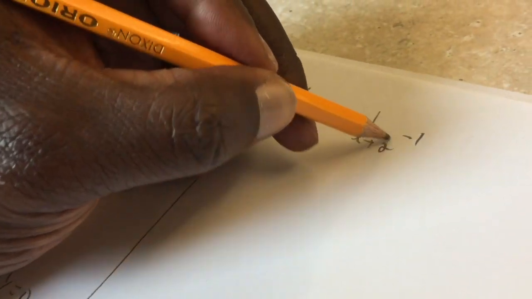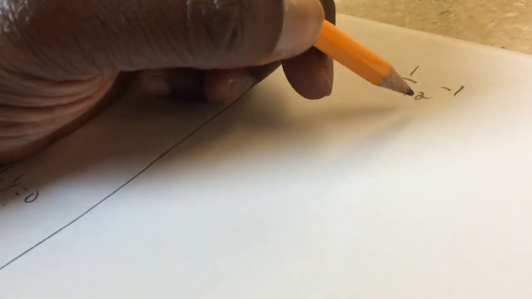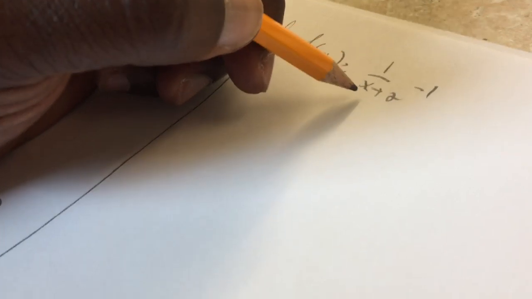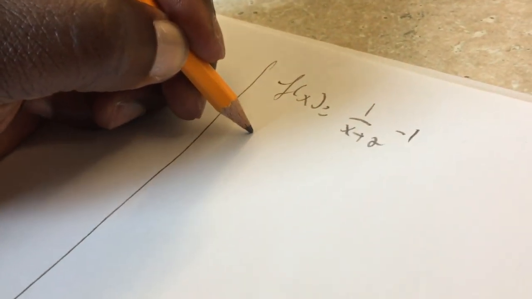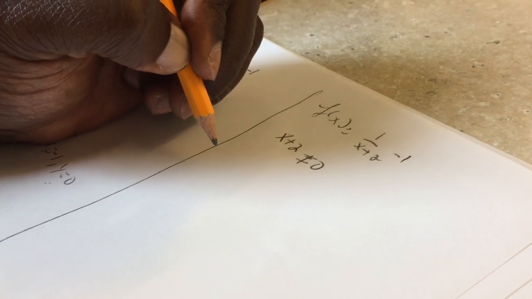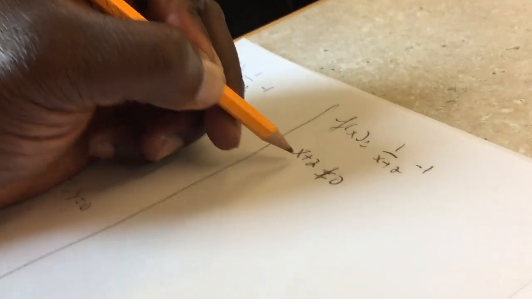So I don't want this to be equal to 0. Do you know why? Because you want to see if it has a discontinuity. Exactly. Because 1 over 0 is undefined, right? So you need to find the limit first, but we need to find the domain of the function. So we don't want x plus 2 to be equal to 0.